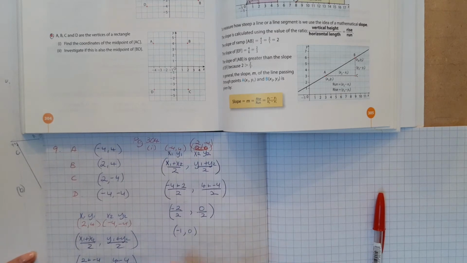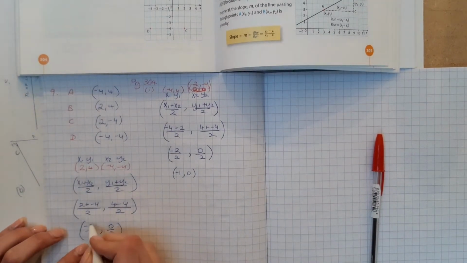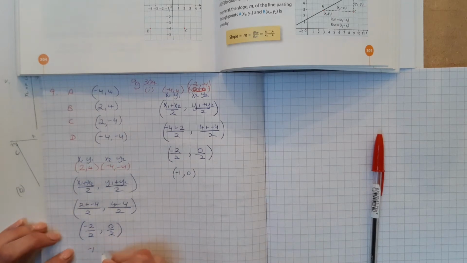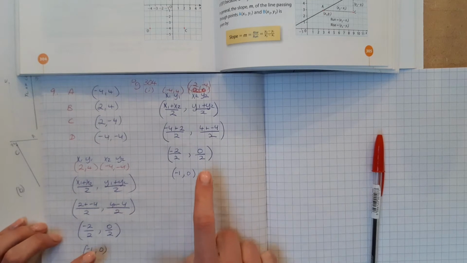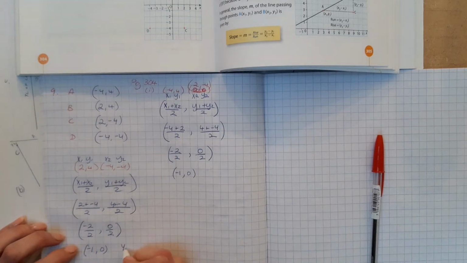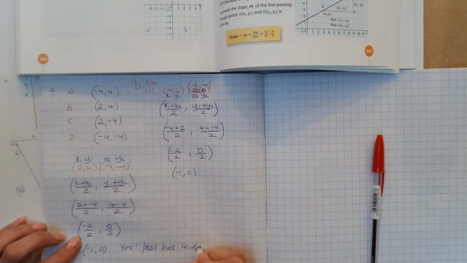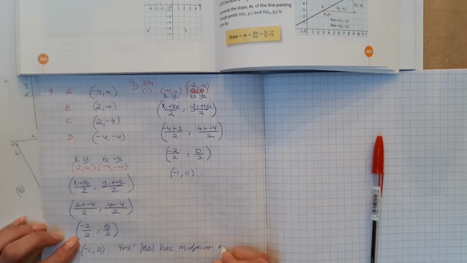It's the same as what we had earlier on. 2 into minus 2 is minus 1, and 2 into nothing is 0. So we're asked to investigate if the two coordinates are the same, and you'll say yes, BD has the same midpoint as AC.